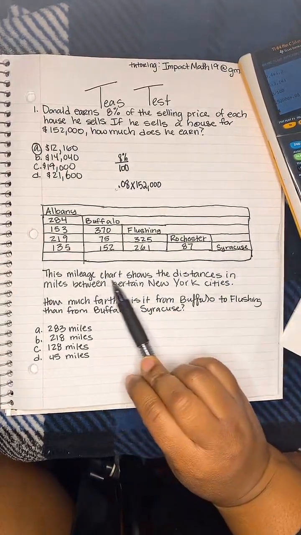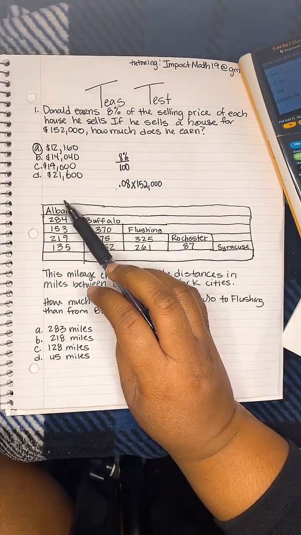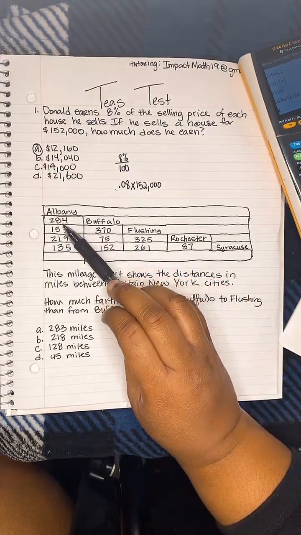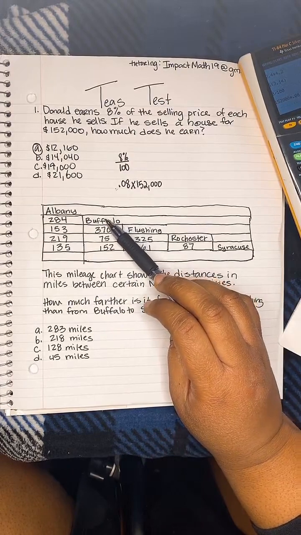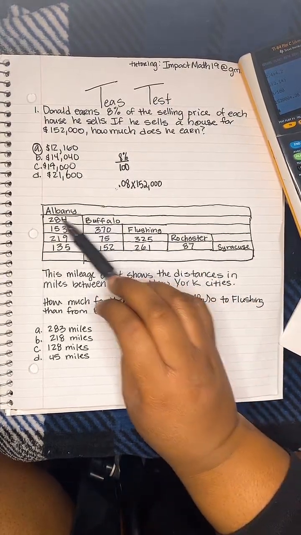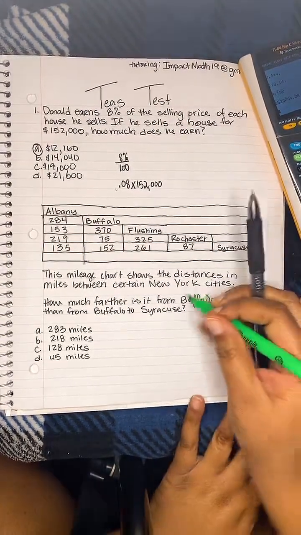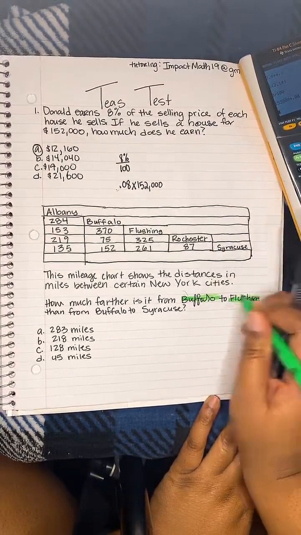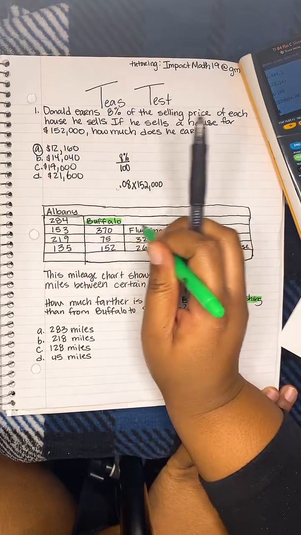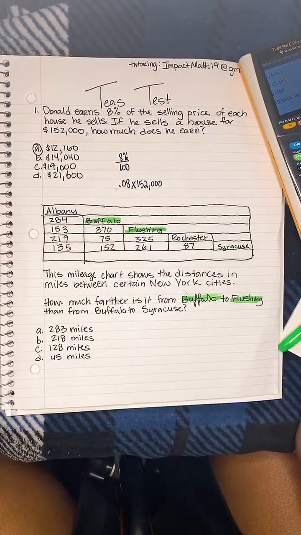So the mileage chart shows the distance in miles between certain cities. So from Albany, are we looking at this as Albany from Buffalo is 284? From Flushing, I think that's how we're looking at it. Okay, so they said from Buffalo to Flushing. So from Buffalo, which is 284, to Flushing, how many miles would this be?